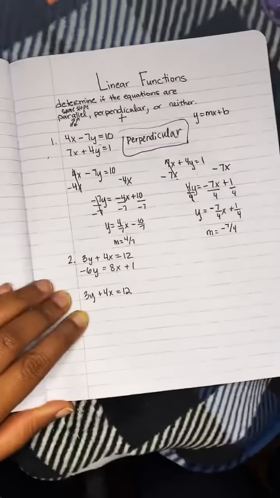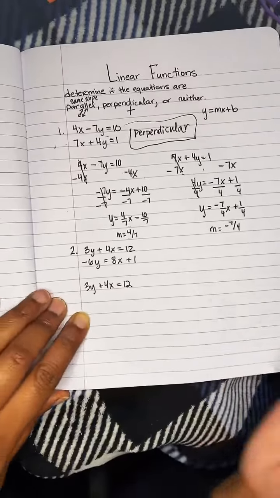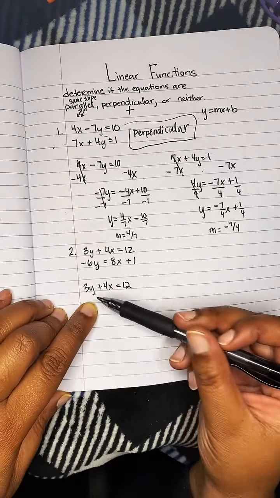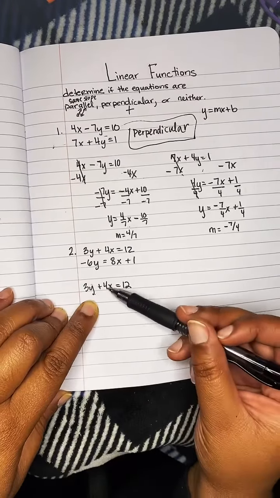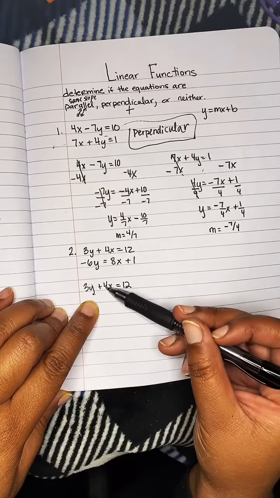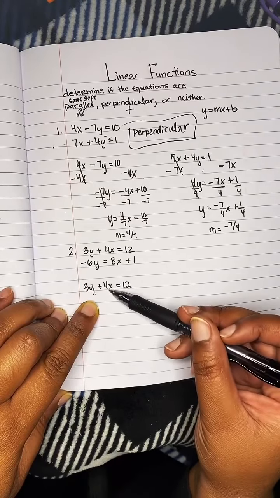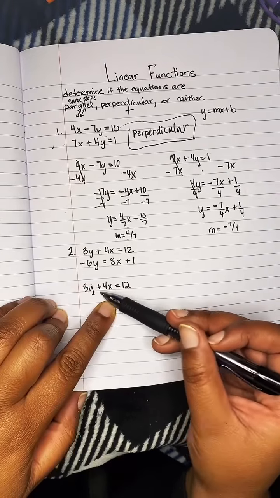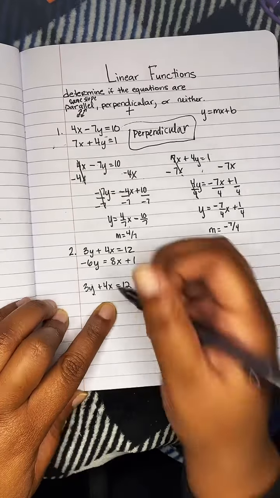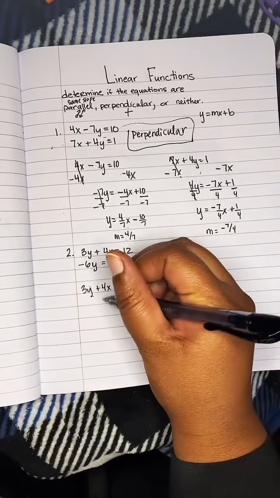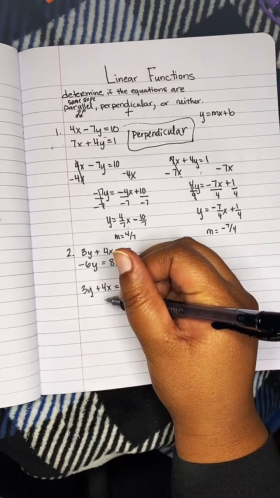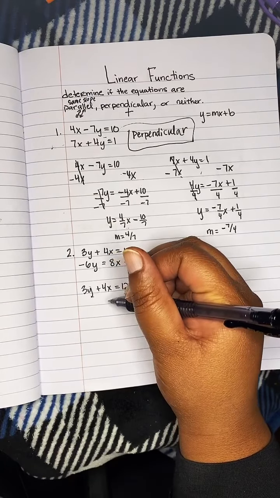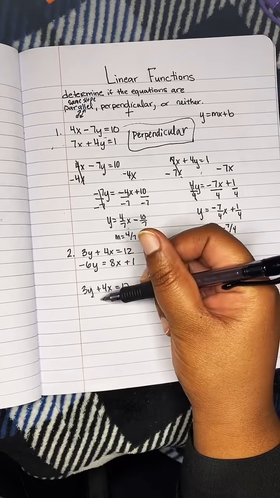Okay, so we're going to take this 3y plus 4x equals 12. Now, again, remember, we're trying to solve this for y. So when you're trying to get this by itself, look at what's with it, okay? And we want to move this positive 4x. So how do we move this positive? What's the opposite of positive 4x? We're going to do what? What's the opposite of positive?